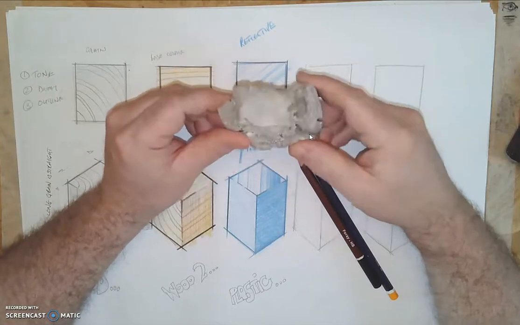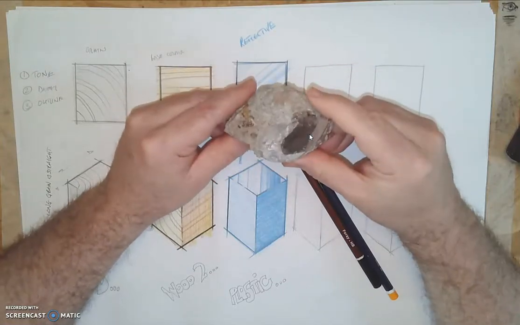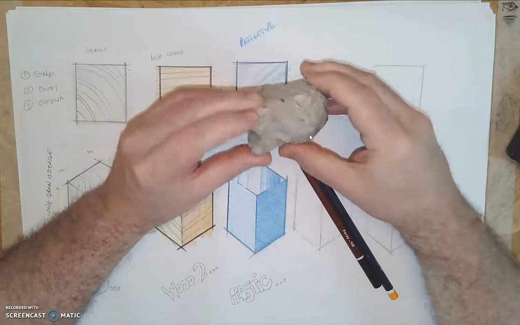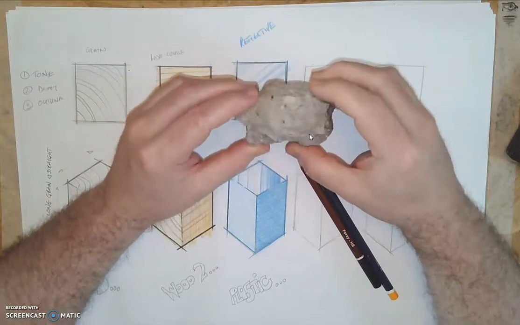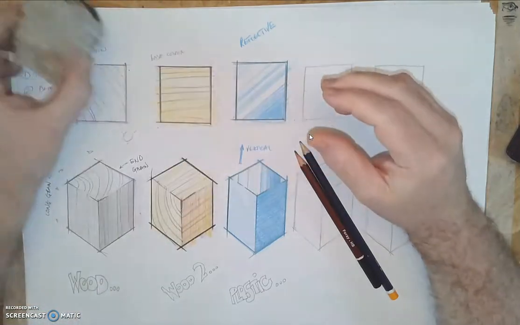Remember, this isn't about making this photorealistic. It's not about having something where you say, oh wow, that has to be concrete. This is about getting information across as you're designing, so if you're designing something that was perhaps made of stone or some kind of concrete.